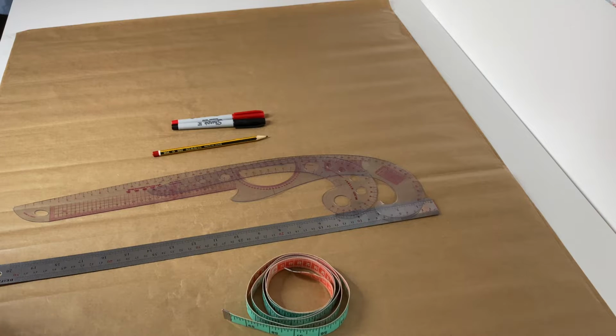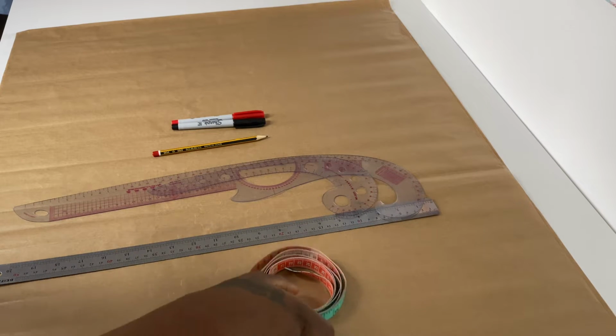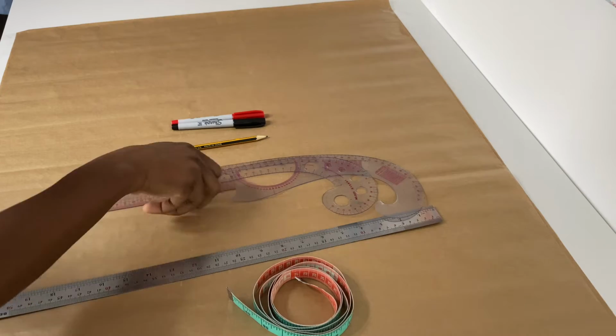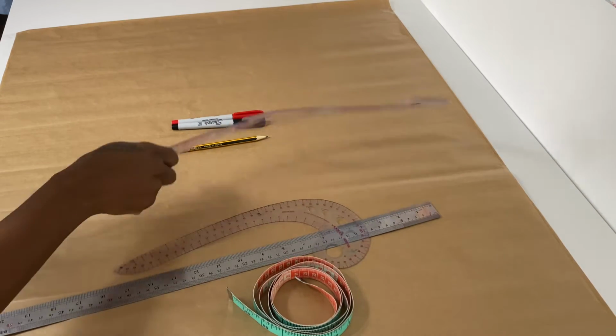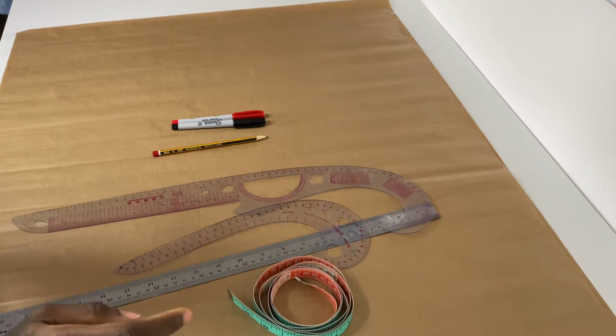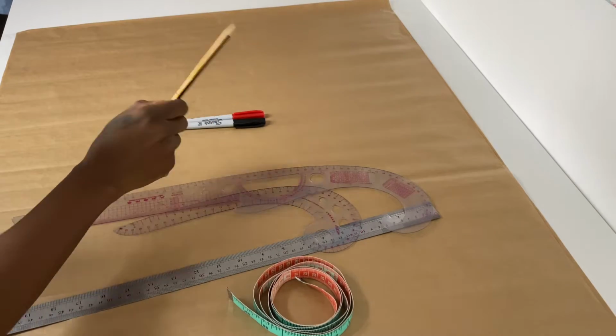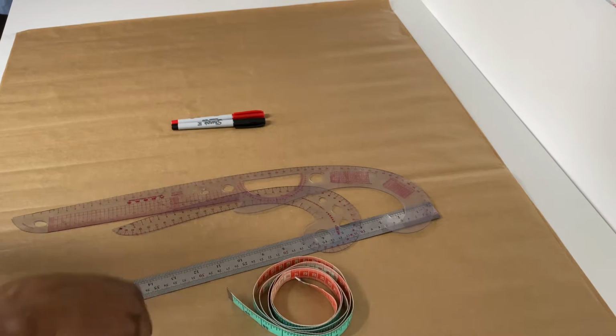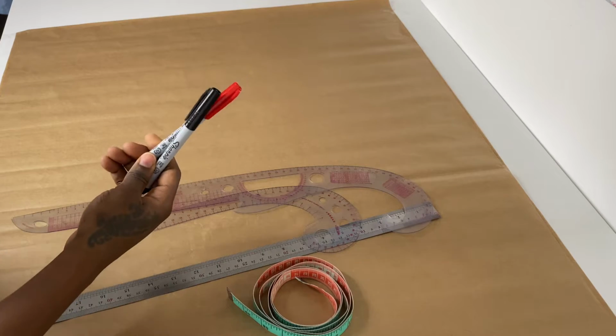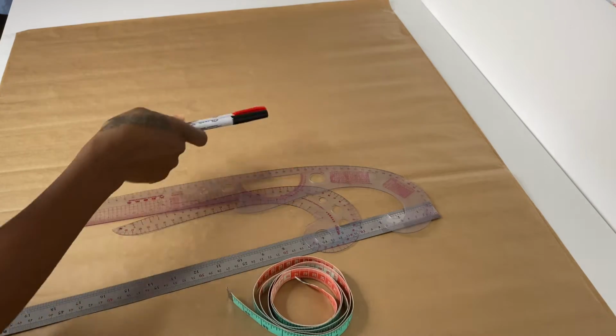You would need the following tools to draft this pattern: a pattern paper, measuring tape, straight ruler, armhole curve, and French curve. If you have a pattern master, you are good to go. You would also need a pencil, but for the purpose of this video, I'll be using a marker pen so you could see the lines clearly.